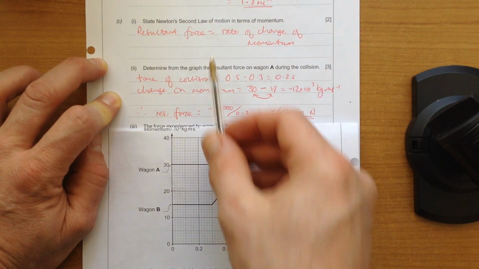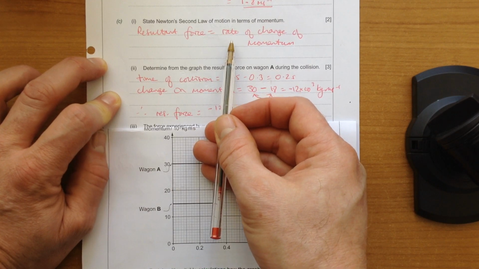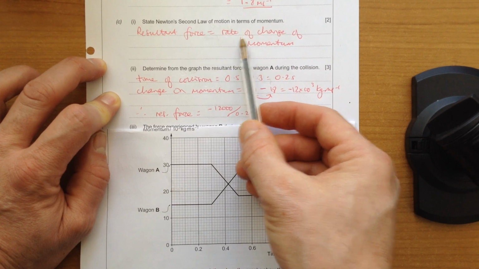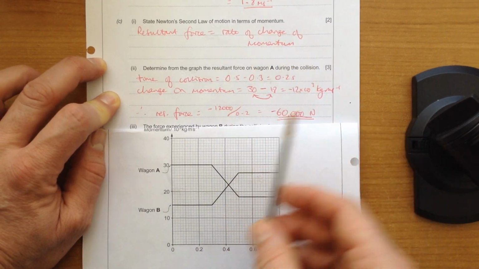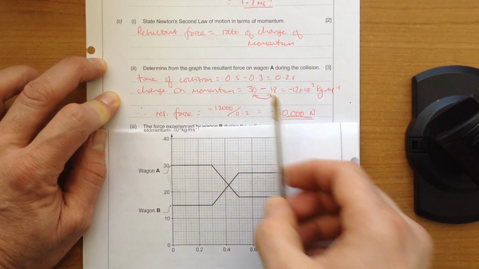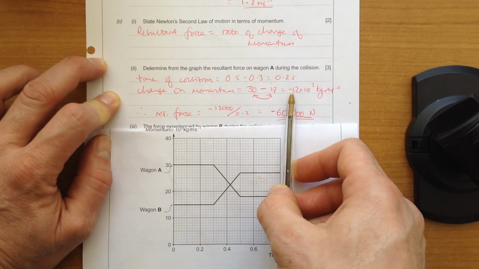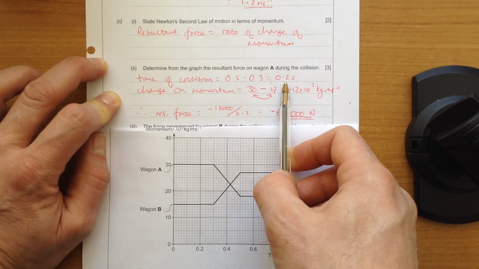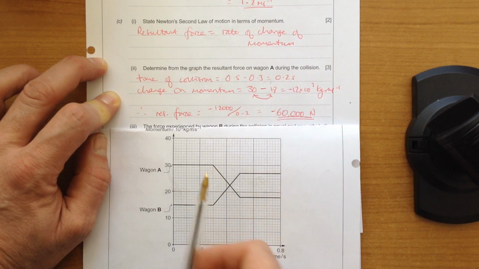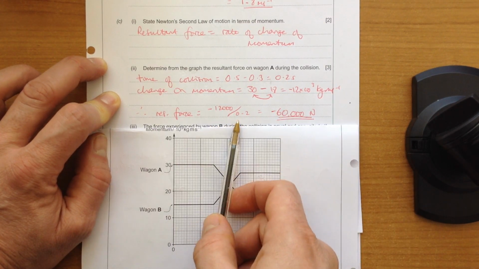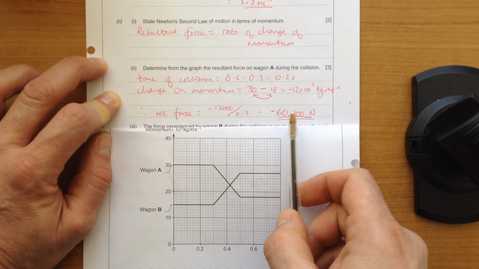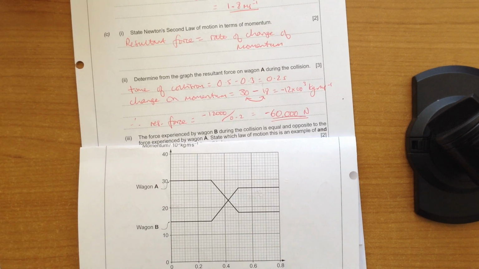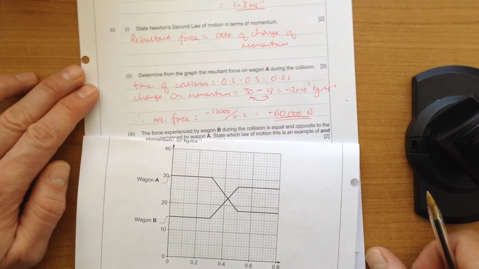Now, this question is directly related to your answer to this, right? The resultant force in terms of momentum is the rate of change of momentum, the change in momentum divided by time. The change in momentum is minus 12 times 10 to the 3 kilogram meters per second, and the time it took was 0.2 seconds. So I divide those to get a resultant force of 60,000 newtons, and the minus sign indicates, of course, it is a resistive force acting against the motion.